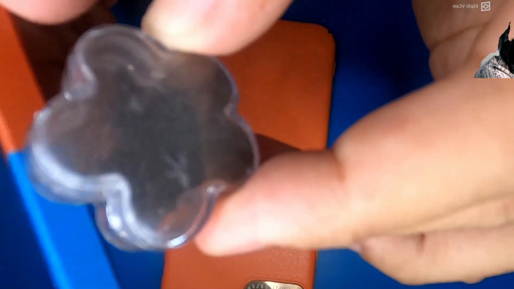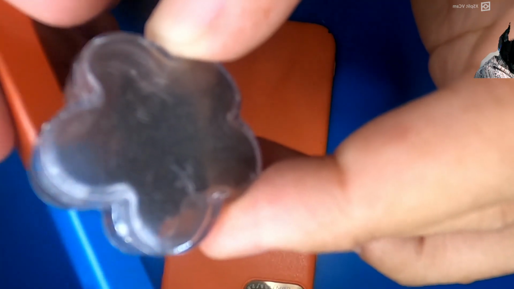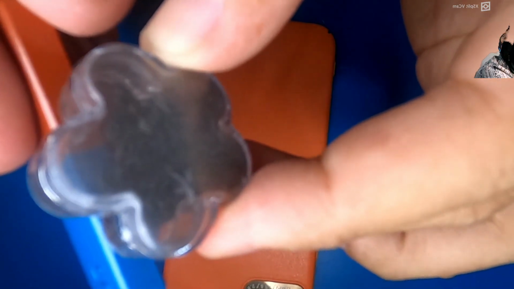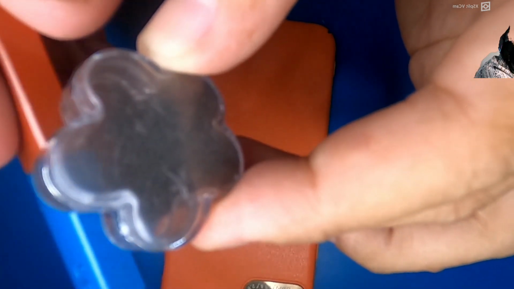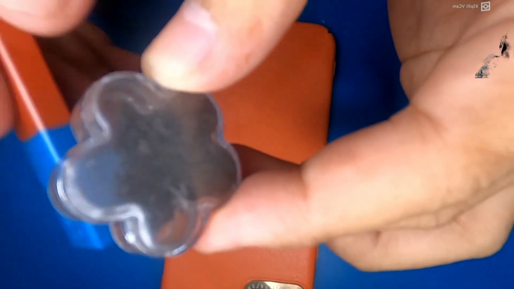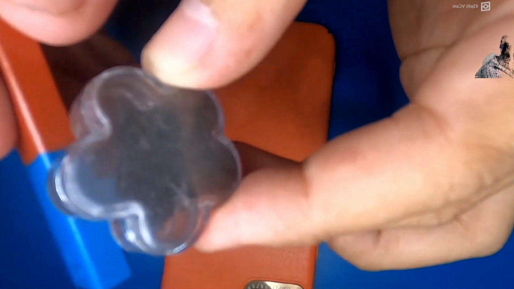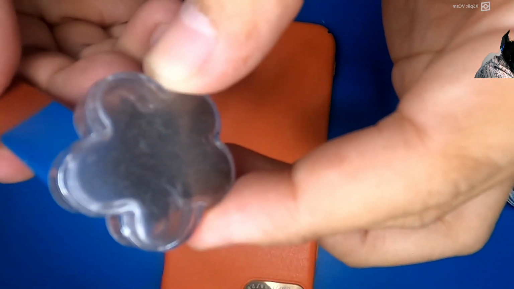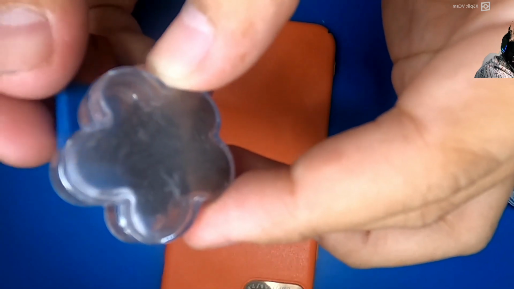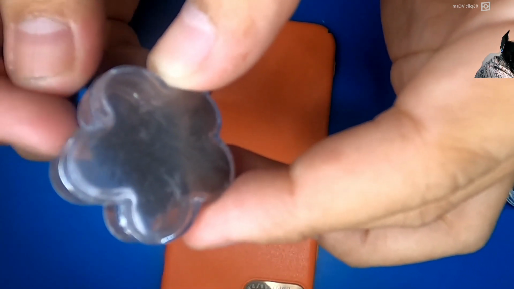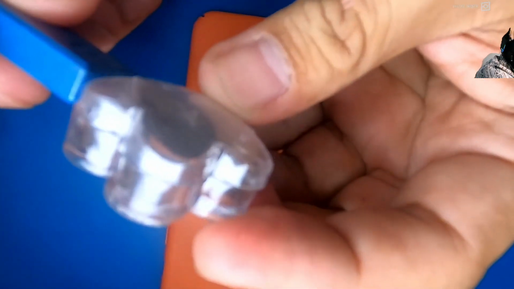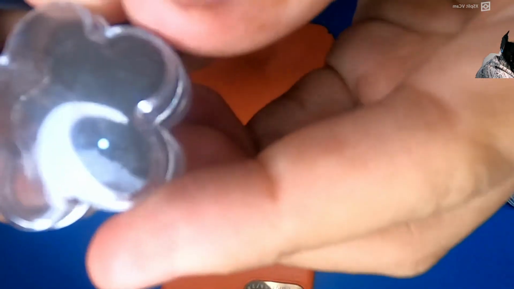Here it doesn't follow as much. See, can you see inside? If you put it here, just a little. If you put it here, it moves. Not so much because this magnet is not that strong.